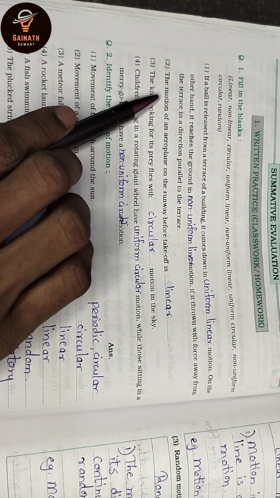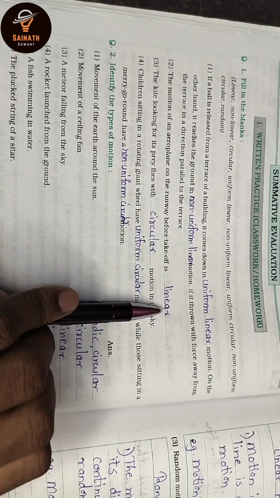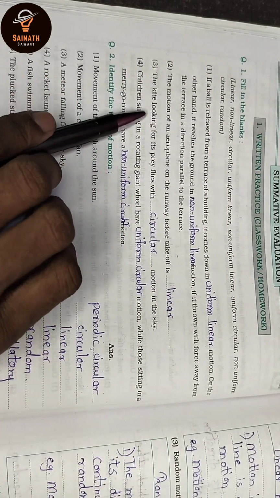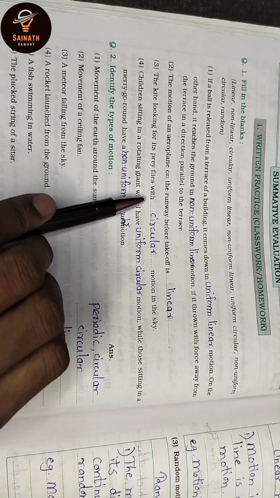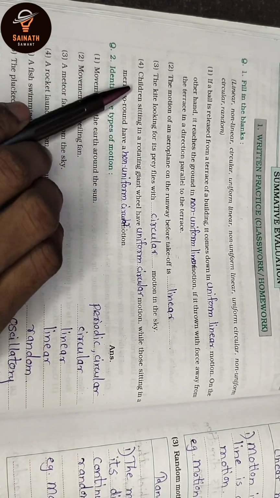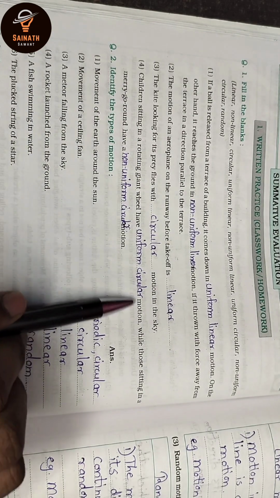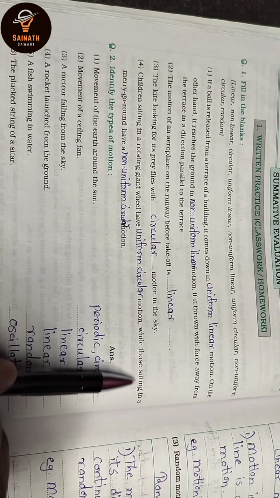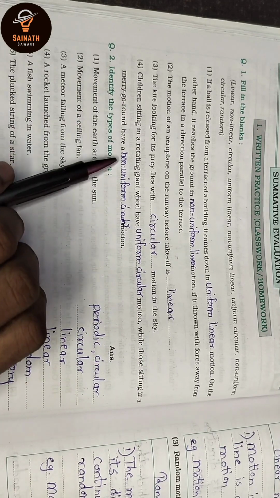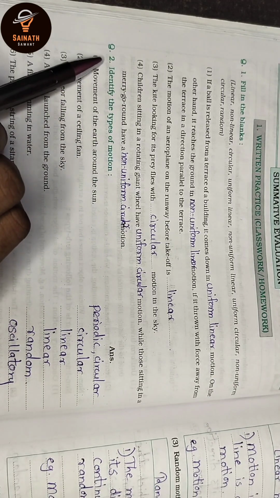Second, the motion of an aeroplane on the runway before takeoff is linear. Third, the kite looking for its prey flies with circular motion in the sky. Fourth, children sitting in a rotating giant wheel have uniform circular motion, while those sitting in a merry-go-round have a non-uniform circular motion.